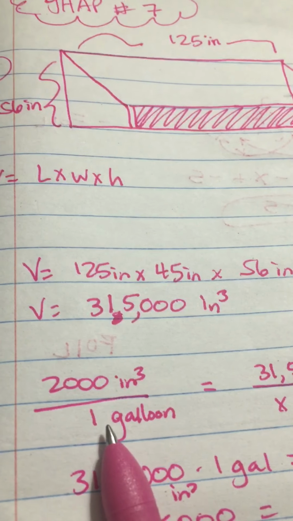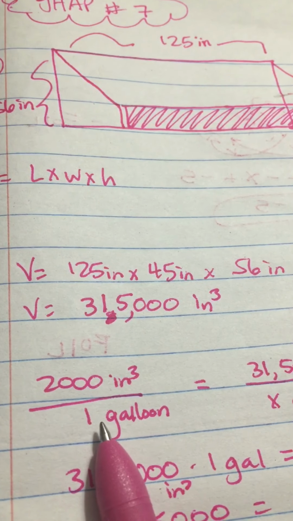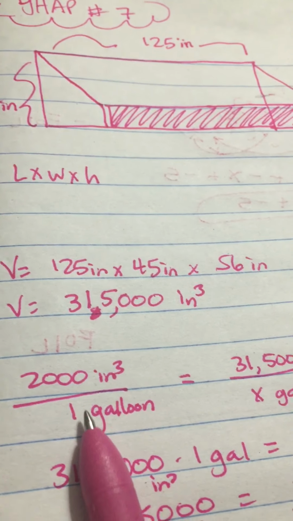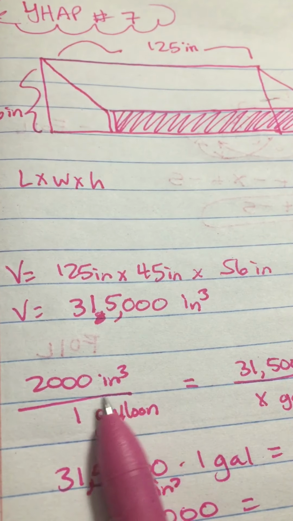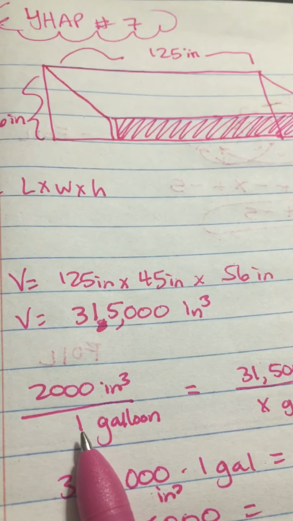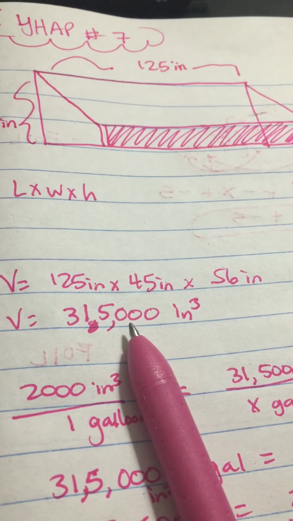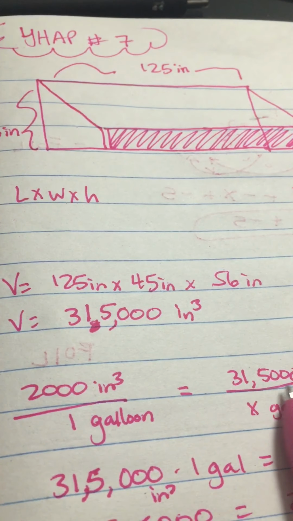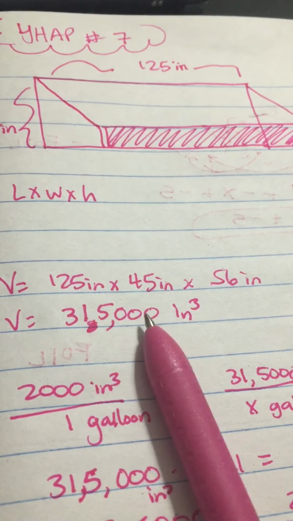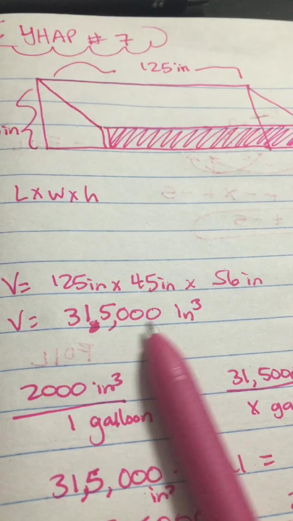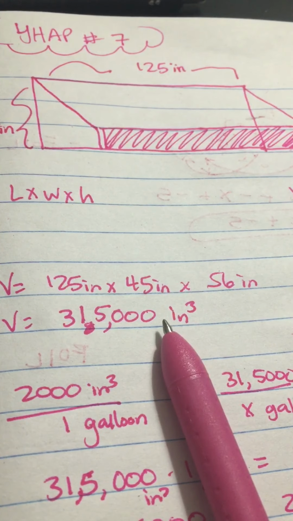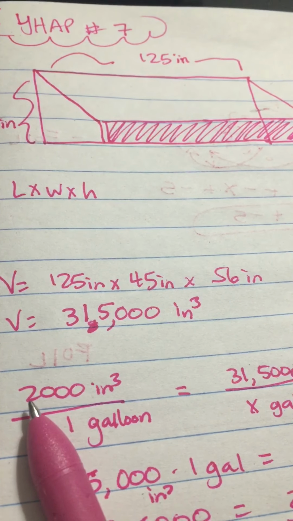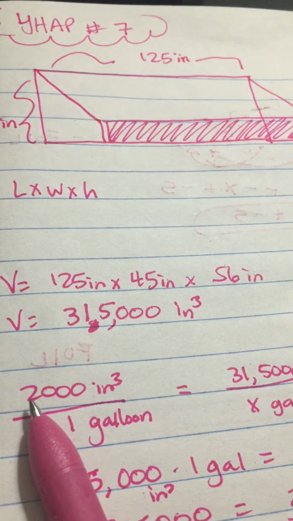So 1 gallon is equivalent to 2,000 inches cubed. So 2,000 inches cubed per gallon. I'm going to set this proportional to this. I do not know how many gallons this is, but I do know that 1 gallon is equivalent to 2,000 inches cubed.